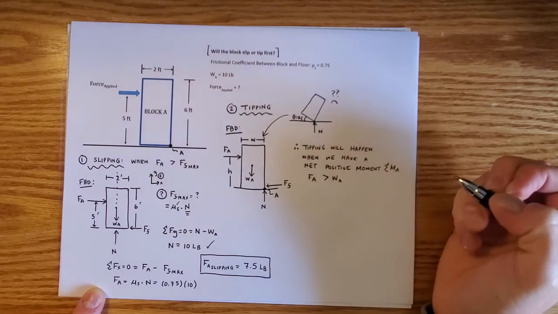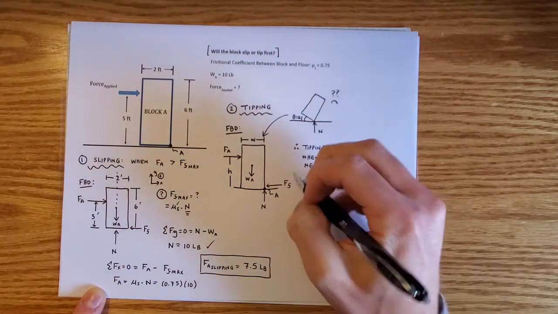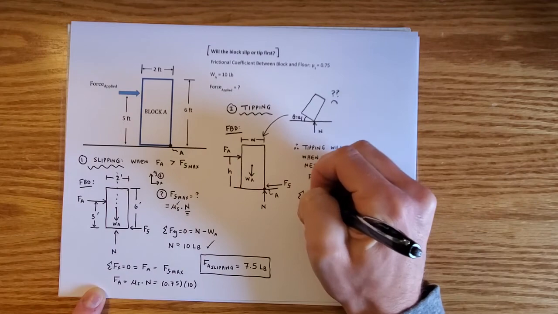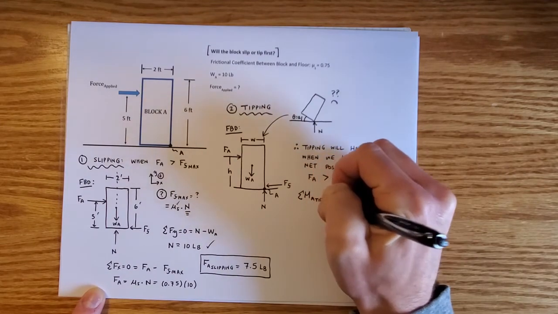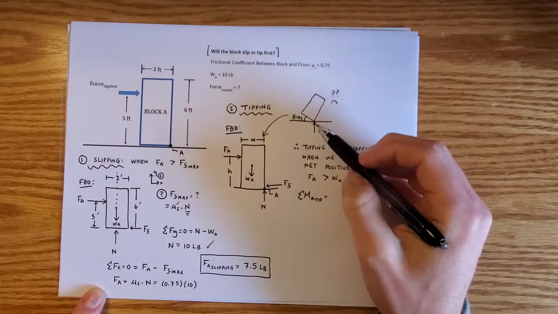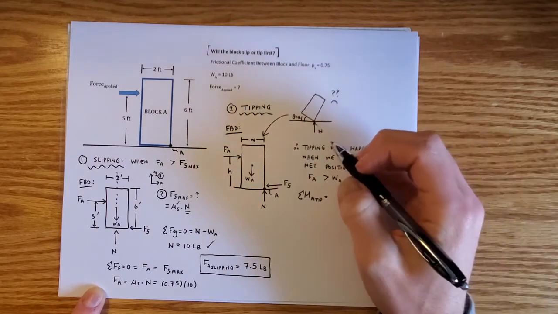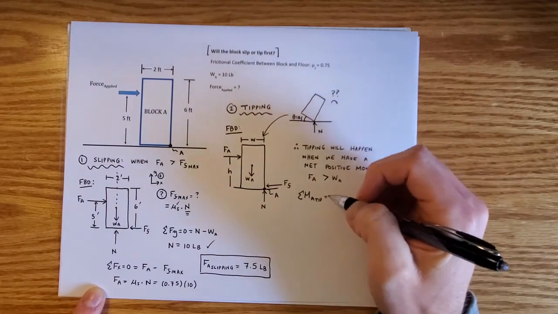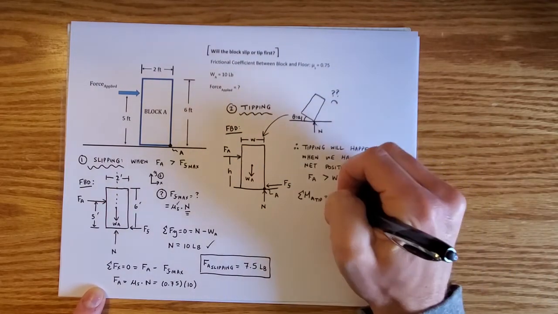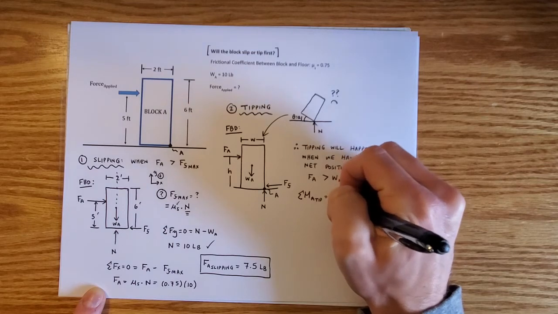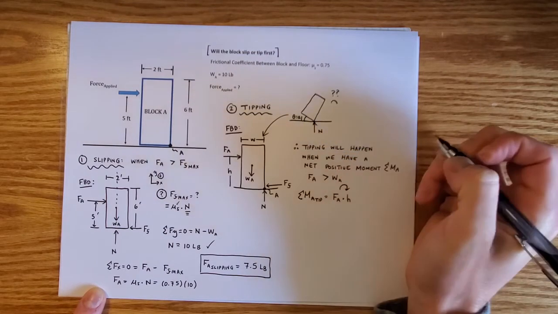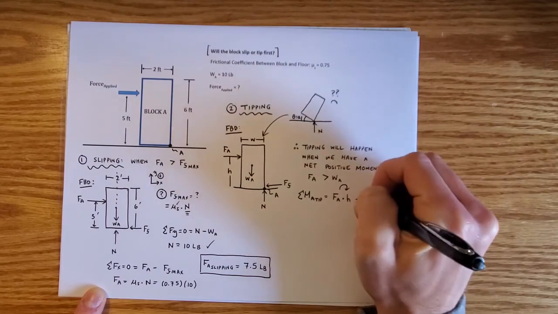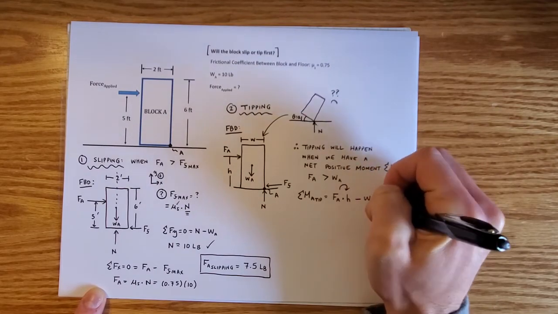So when we write this out for tipping, we're going to write the sum of the moments about the place where it's going to tip, which is point A, the front right corner. When we do this, we've got one force that's causing it to tip, which is F applied times H, minus WA, the weight of our box.